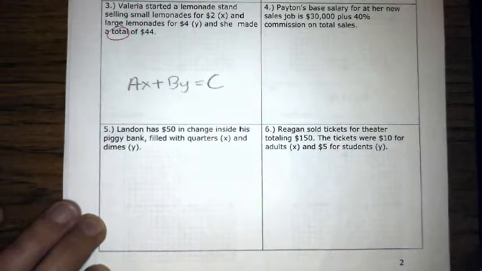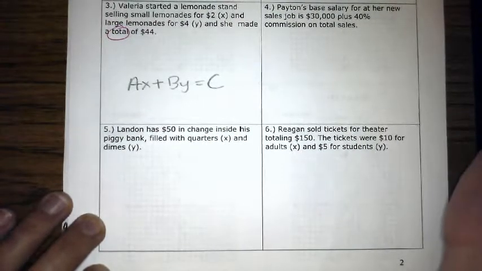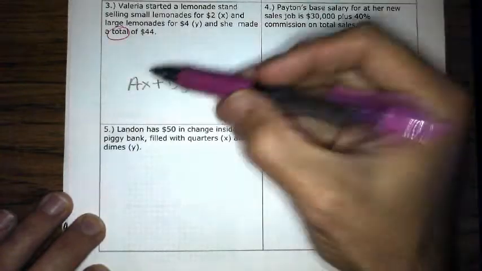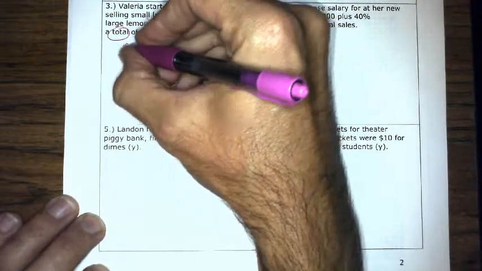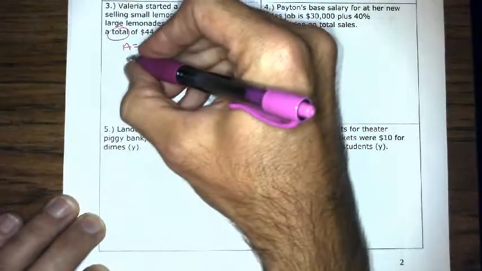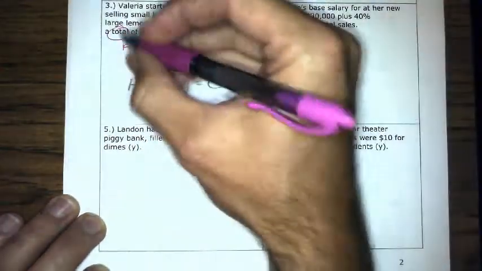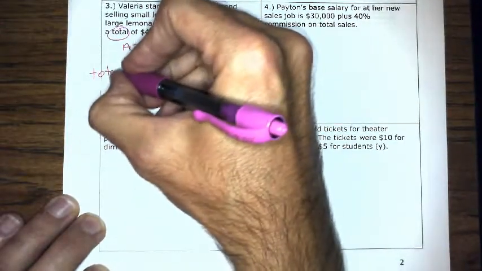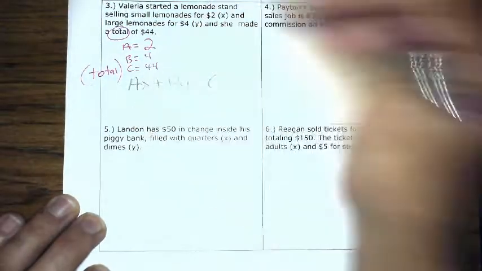The total is always going to be your C value. A goes with X, B goes with Y. So A would equal 2, B would equal 4, and the total, or C, would equal 44.